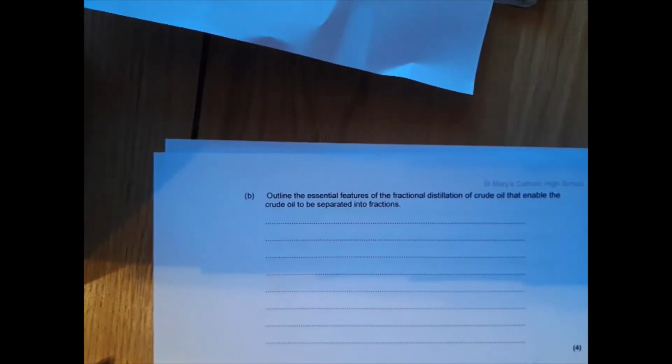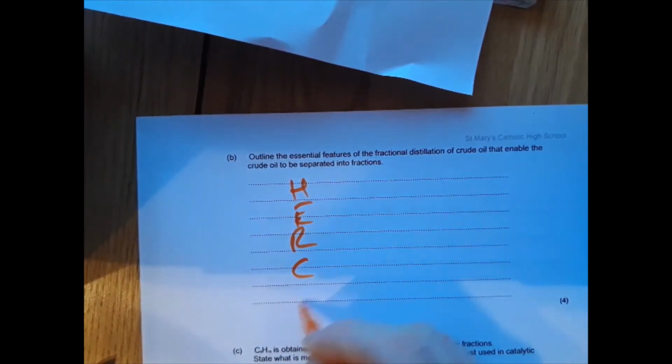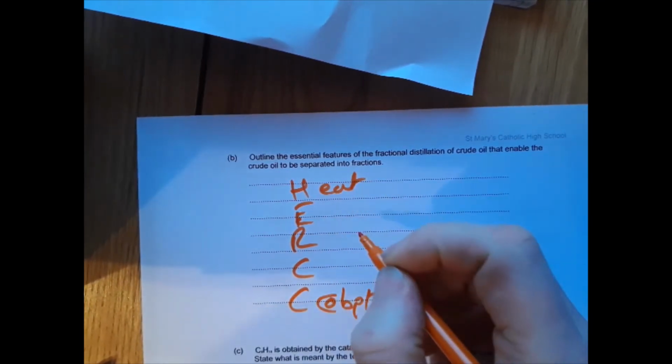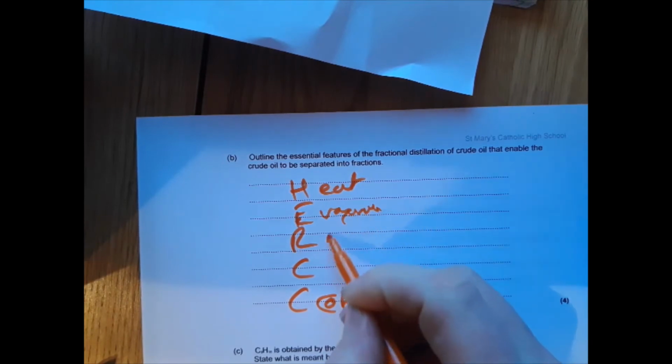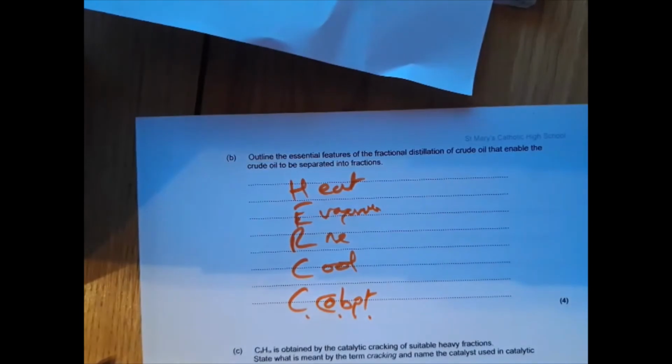What an easy question that was. Outline the essential features of the fractional distillation of crude oil. Right, this is my GCSE. You heat the stuff. It evaporates. The alkanes evaporate. They rise up the column.